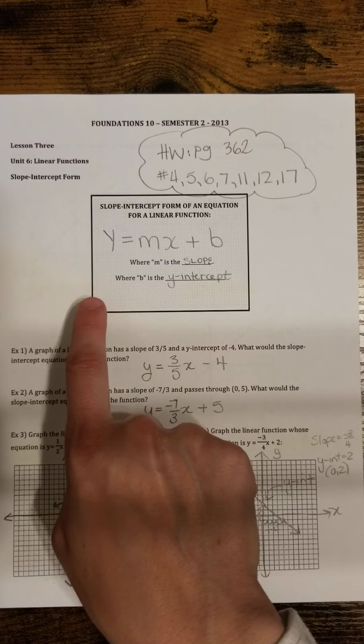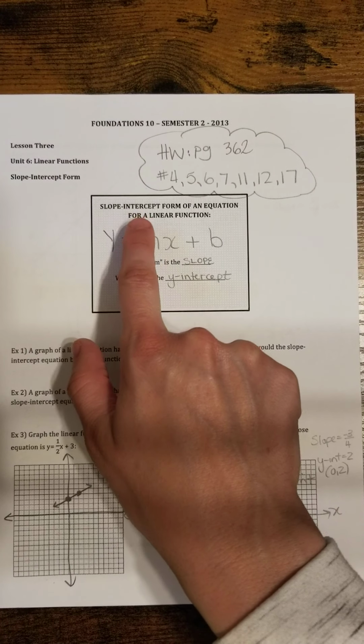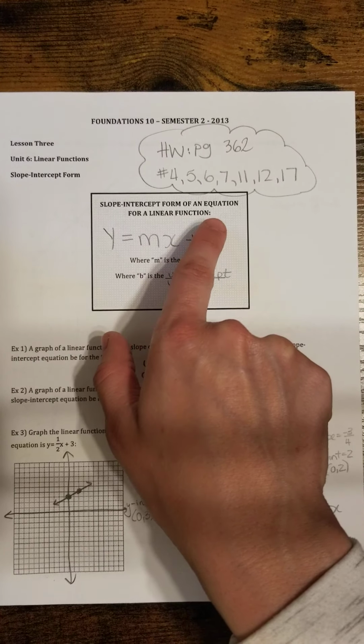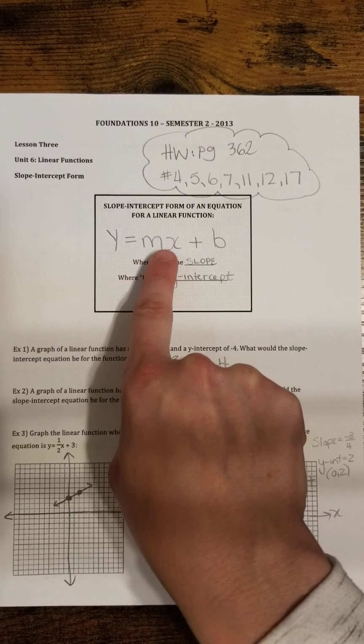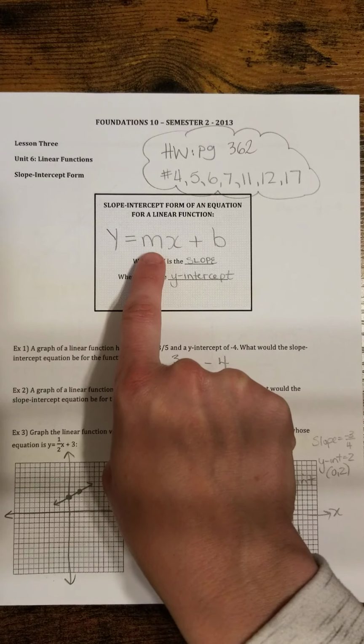Okay, so we are learning about something called slope-intercept form of an equation. Slope-intercept form looks like this, where we have y all by itself on the left, then equals, and then the first term is going to be a number in the place of m with an x attached to it, and then this can be plus or minus some random number at the end.